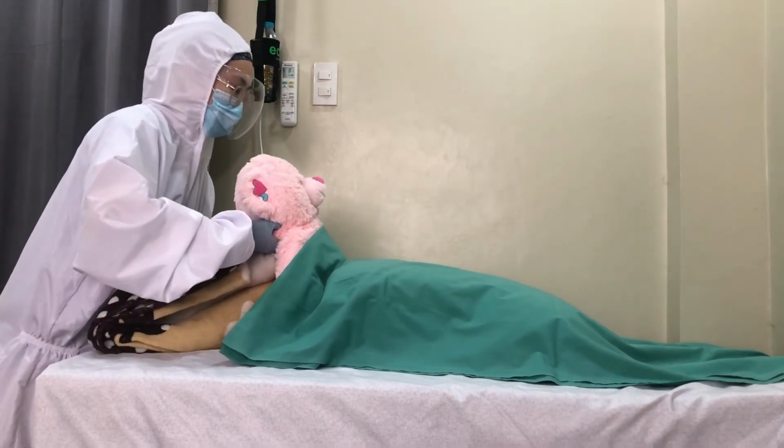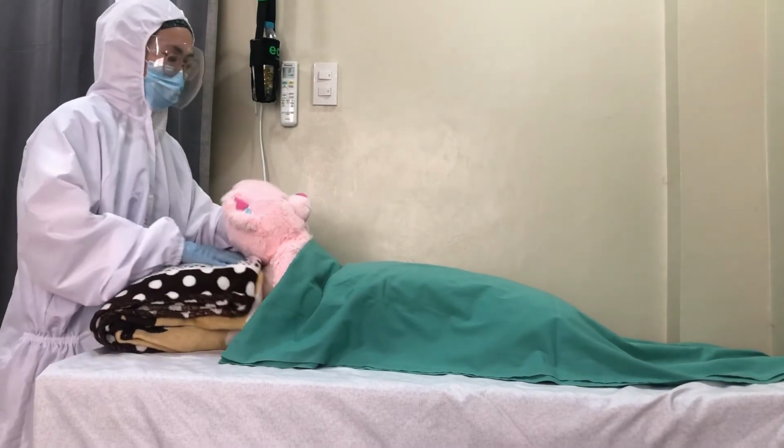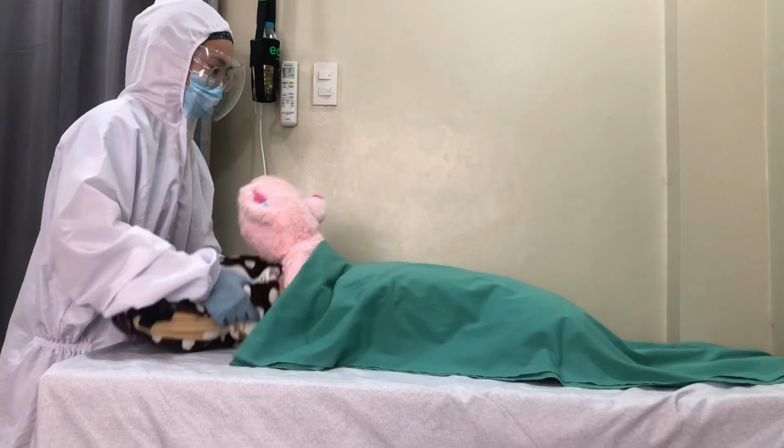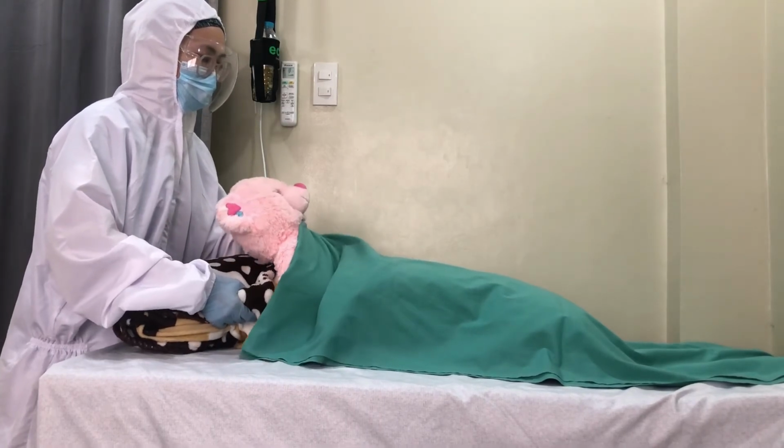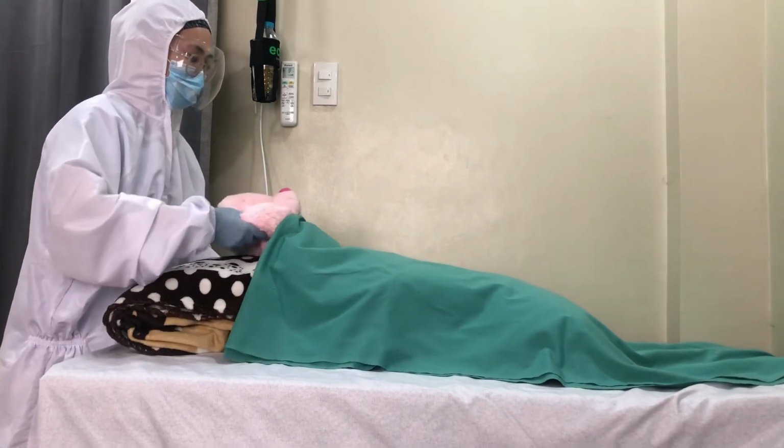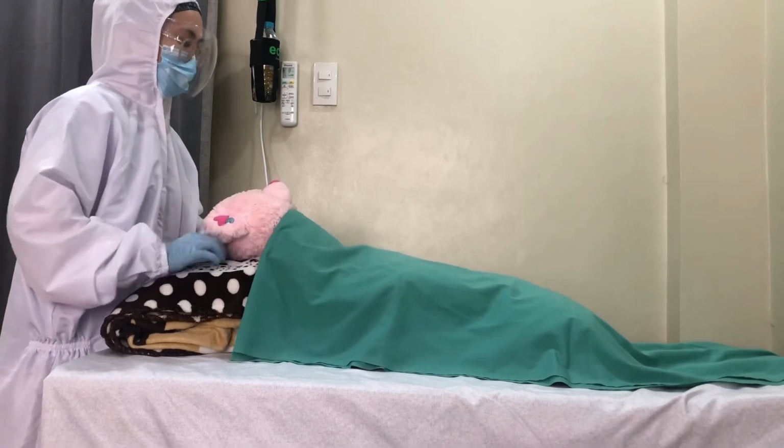We will reposition the patient in a ramped or head-elevated laryngoscopy position, or HELP. This improves the view during direct laryngoscopy so that successful endotracheal intubation can be achieved more rapidly.